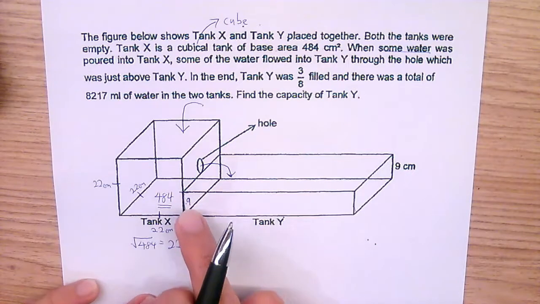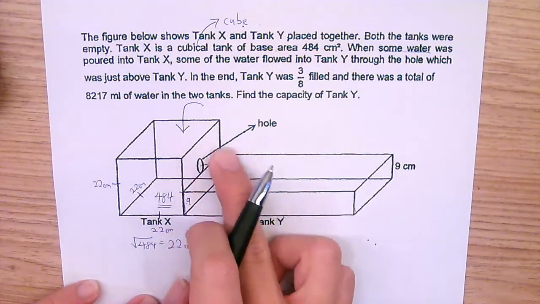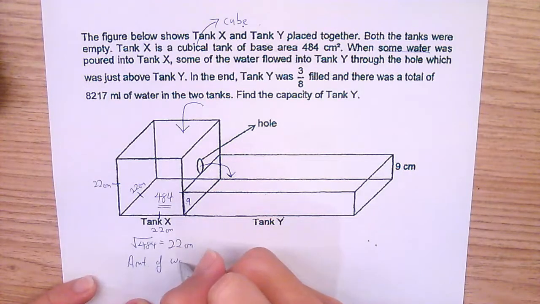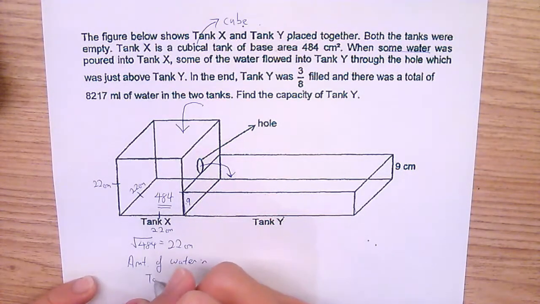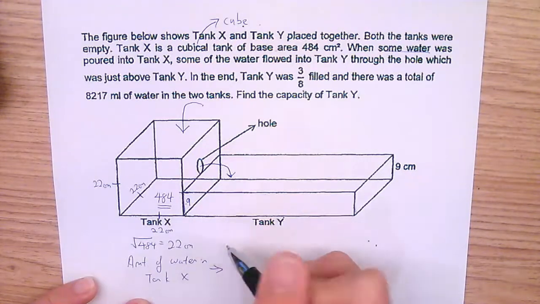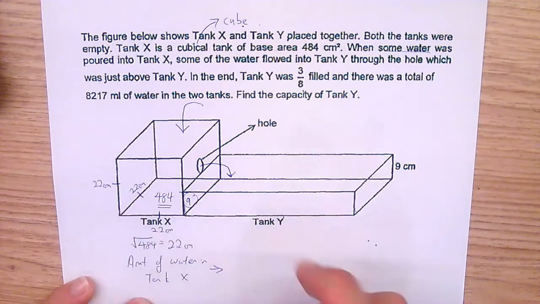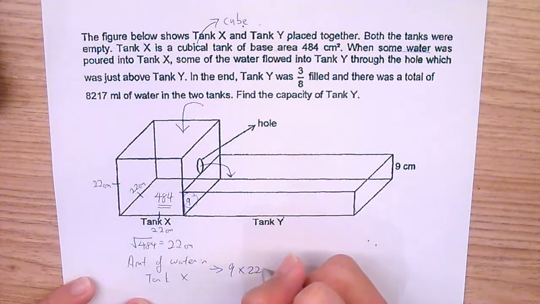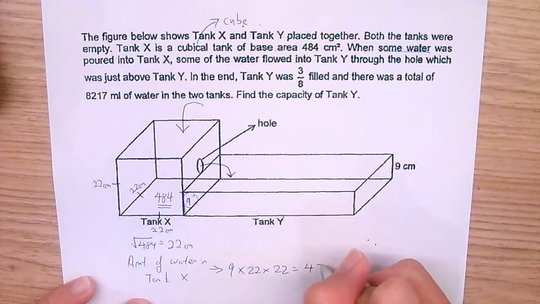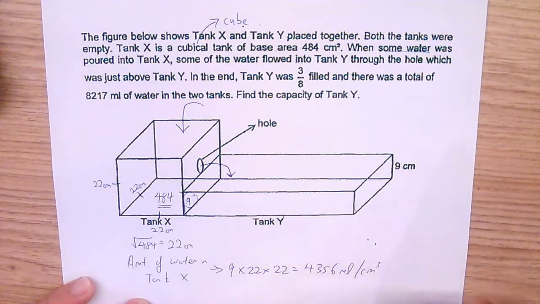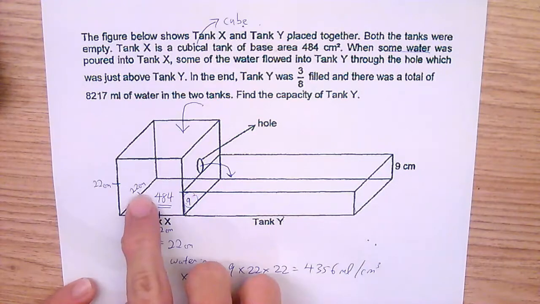So I want to find out the total amount of water in tank X before it flows over to tank Y. So I'm going to put amount of water in tank X, and that will be the height of the water multiplied by the base multiplied by the breadth. So it's 9 times 22 multiplied by 22, giving us 4356 ml of water, or cm cubed. It's the same thing. Okay, now that I already got this, then I move on.